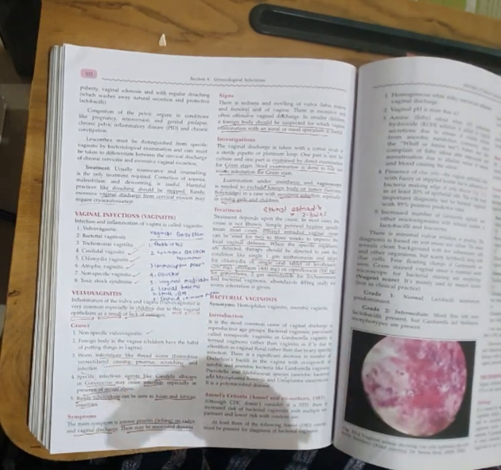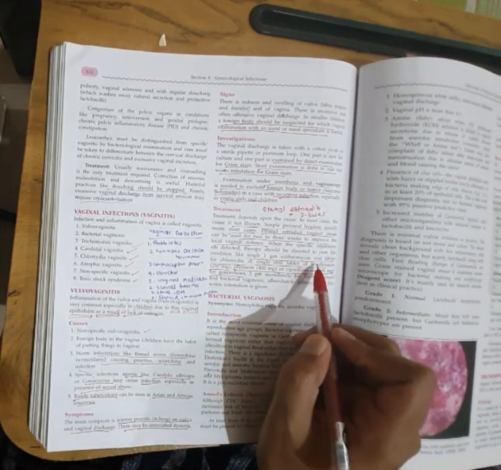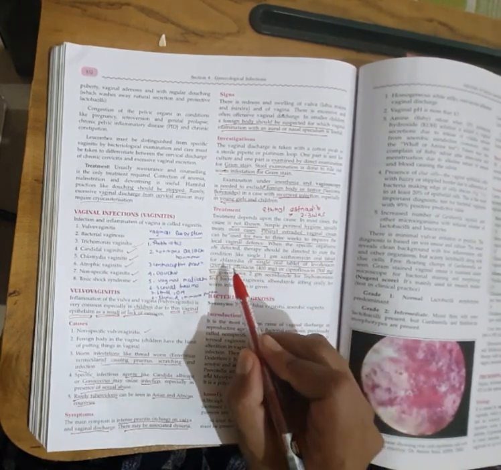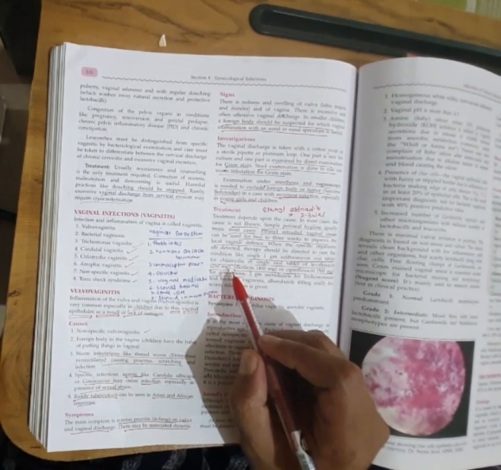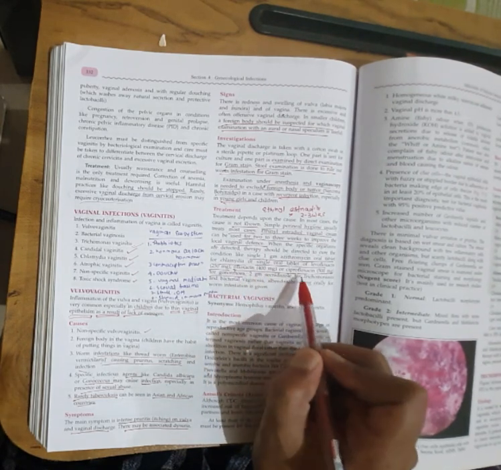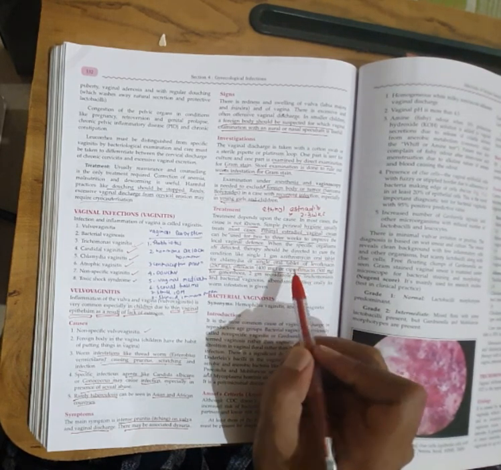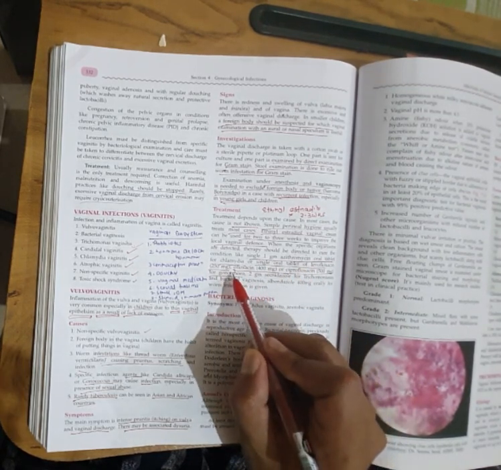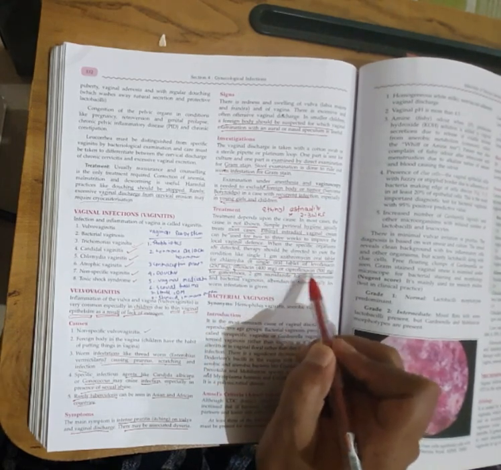When the culture report comes, according to that you can give treatment. If the culture report shows chlamydia, we can give a single 1 gram dose of azithromycin. If it comes as gonorrhea, you can give a single oral tablet of levofloxacin 250 mg, or ofloxacin 400 mg, or ciprofloxacin 500 mg.